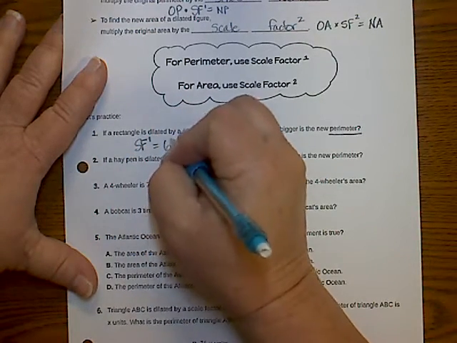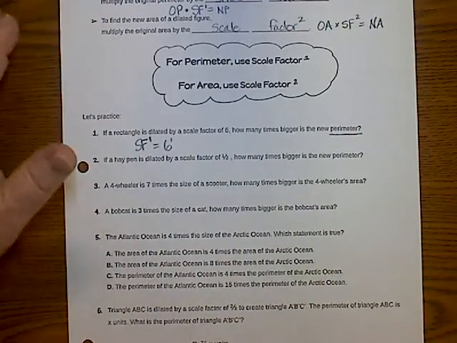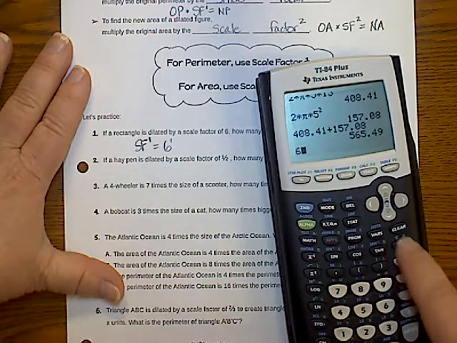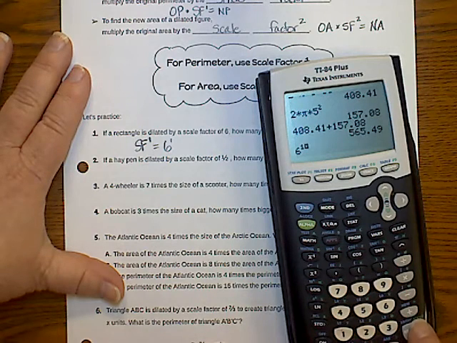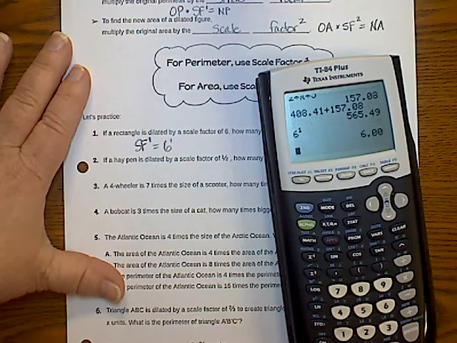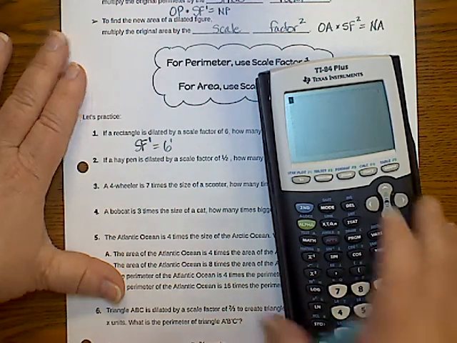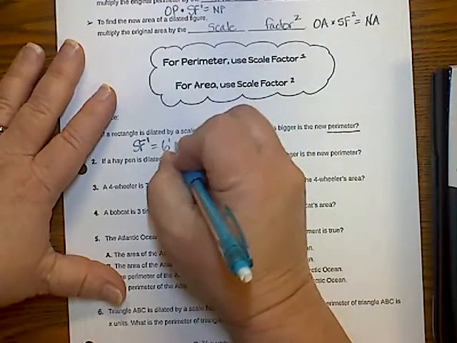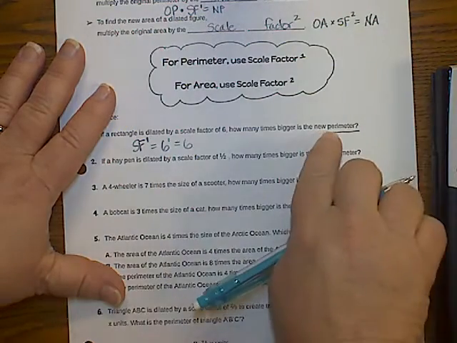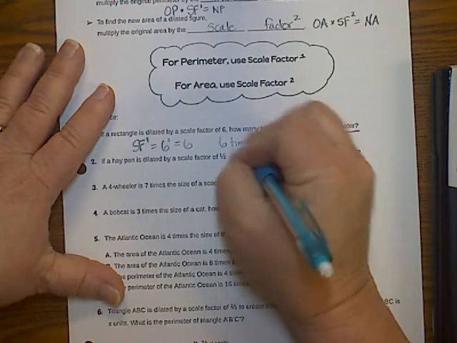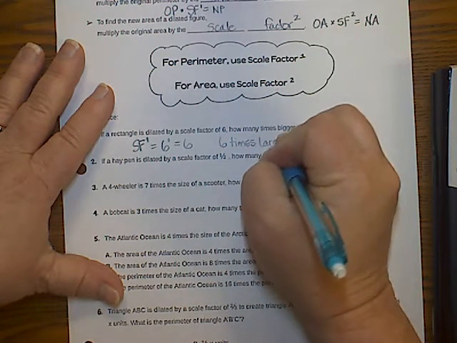So 6 to the power of 1 is actually, get out of exponent land, 6, okay? And so your new perimeter is going to be 6 times larger.